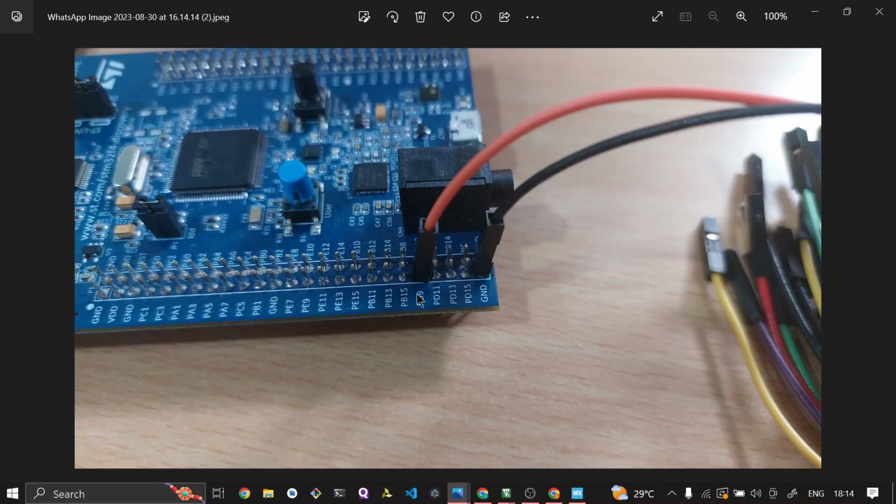As shown in this figure, take your board. The orange wire, or the channel wire, should be connected to PD9 and the ground wire should be connected to GND here. And make sure that your ADC IN1 input is connected to your PA1, which will be on that side of the board.